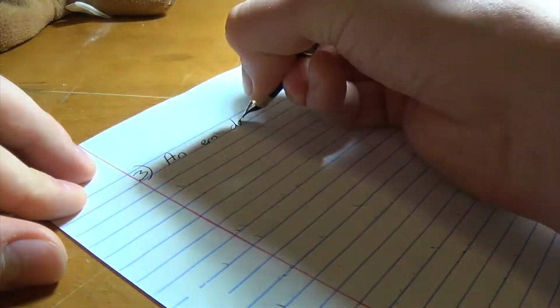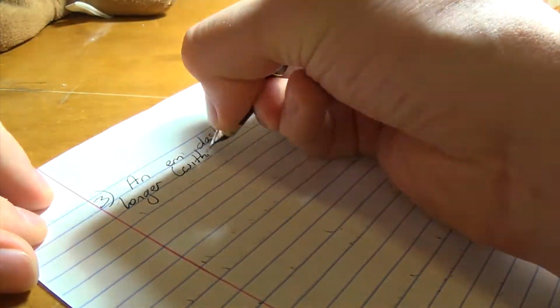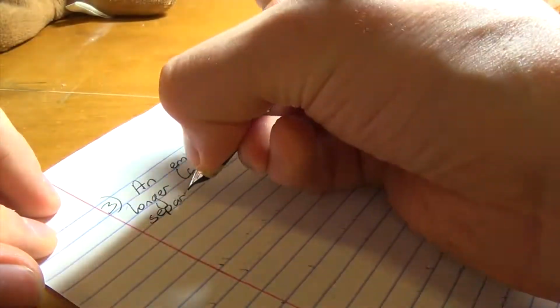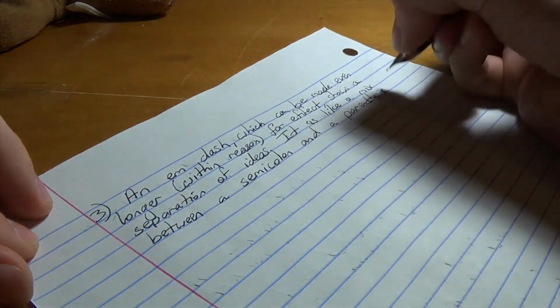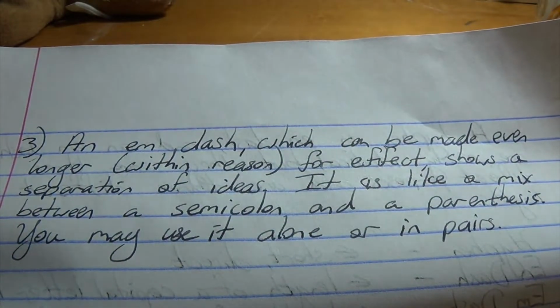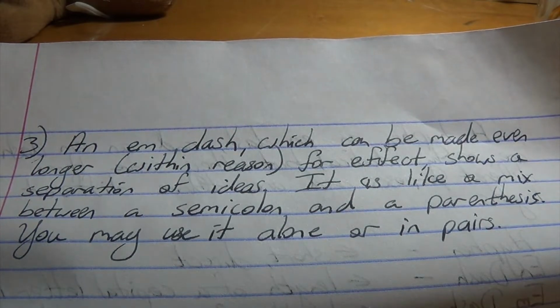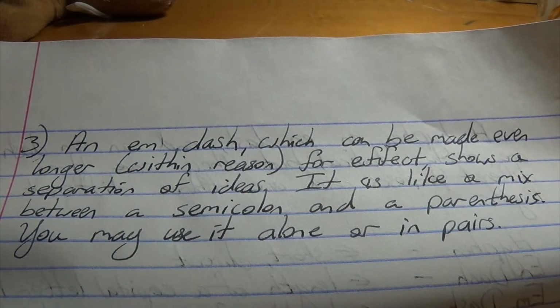And the third type of dash, the M dash, can be made even longer, within reason, for effect. Shows a separation of ideas. It's like a mix between a semicolon and a parenthesis. Remember, a parenthesis is a singular half of a parenthesis. You can use an M dash alone or in pairs.